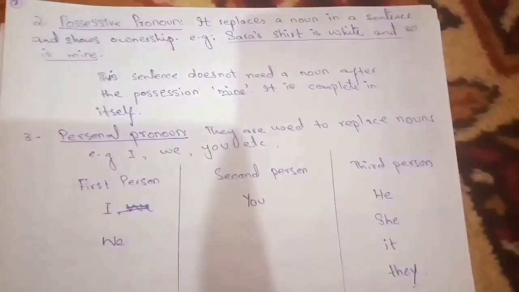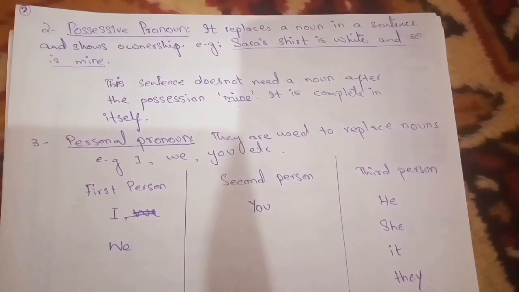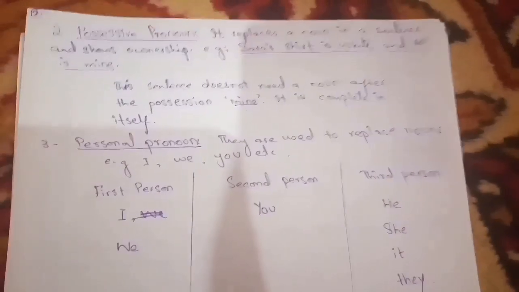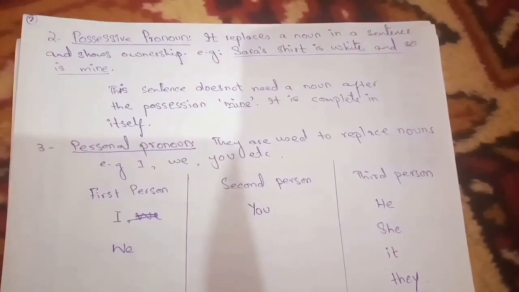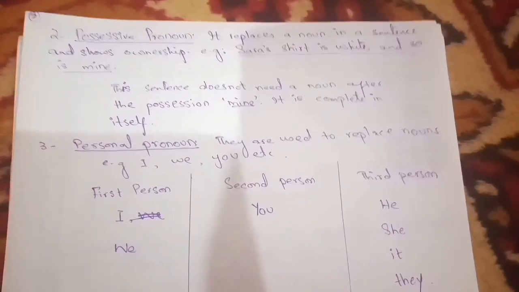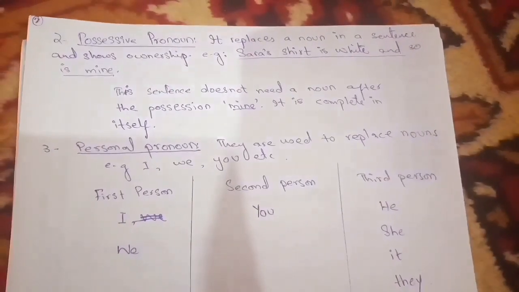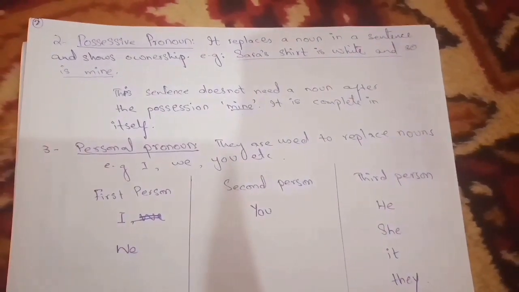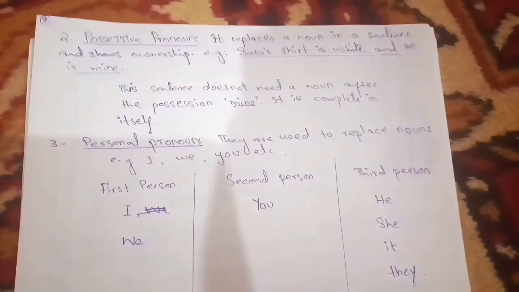And the third person is he, she, it, they. When you say those words which I said to you to another person, to a third party, then that is the third person pronoun, right?